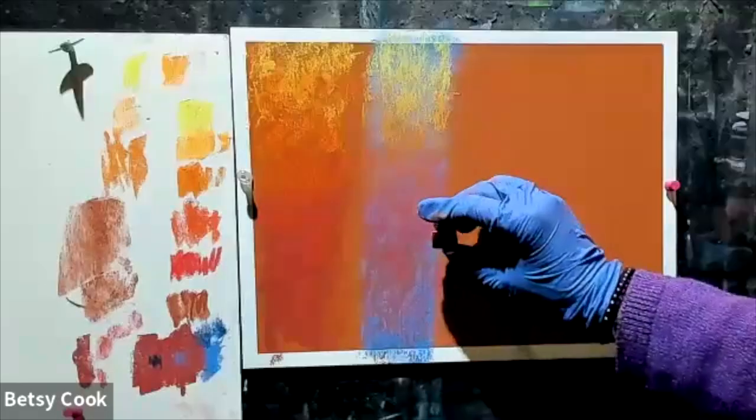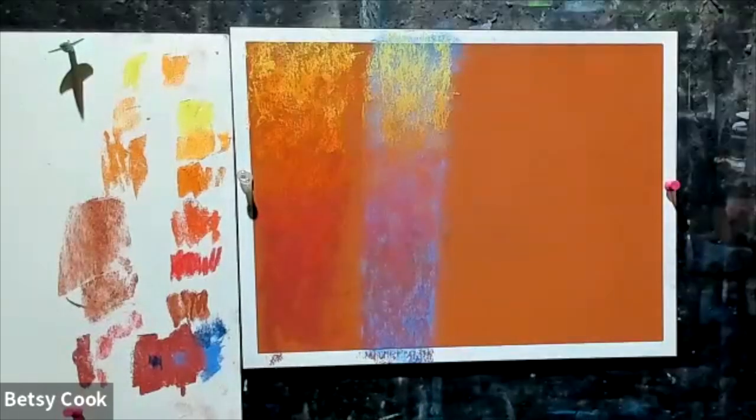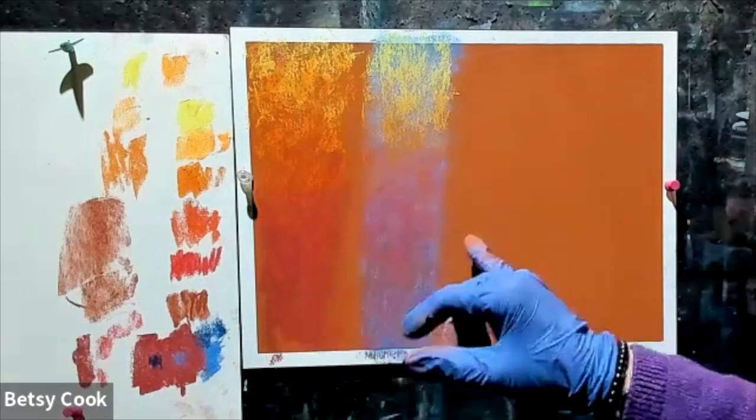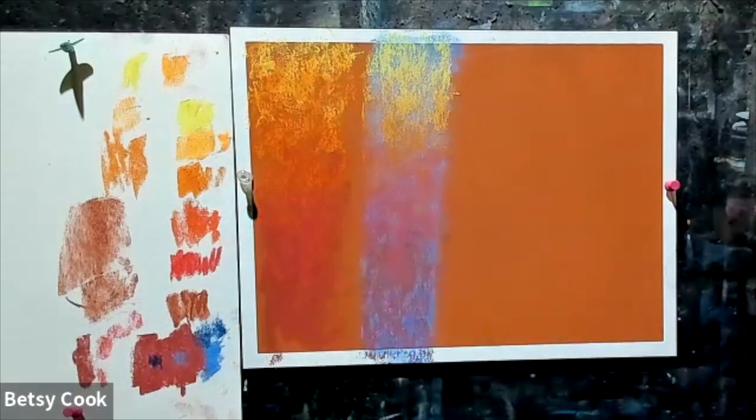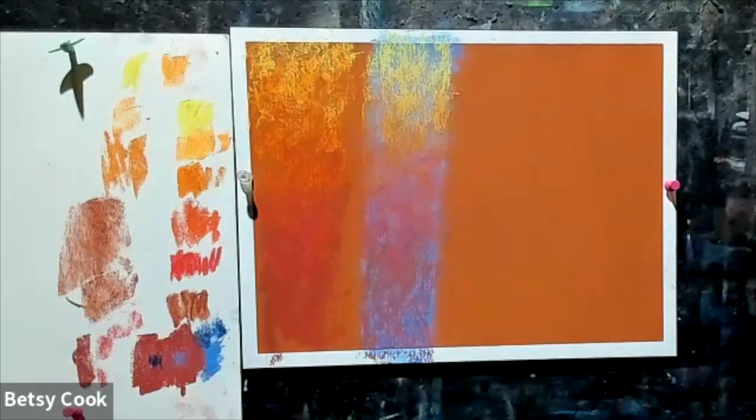Well, let's get this darker one down here, and fill this in. Now, one of the things that happens when you have something like that is this area here looks much better in real life than it does on the screen. There's a lot of really pretty colors in here.